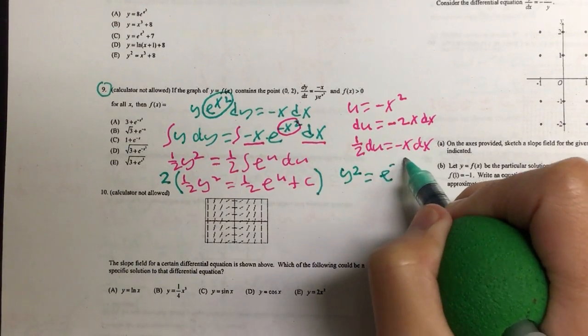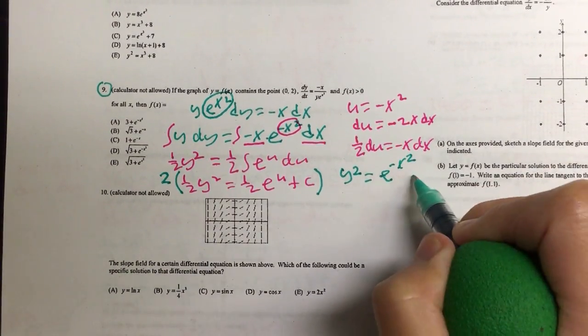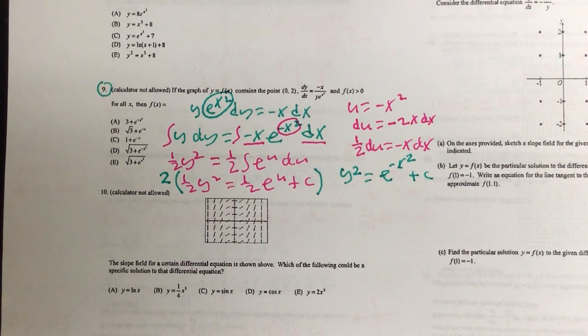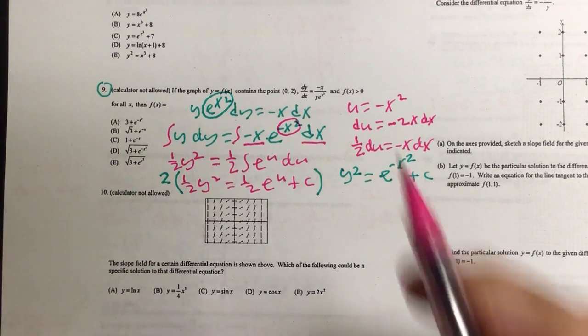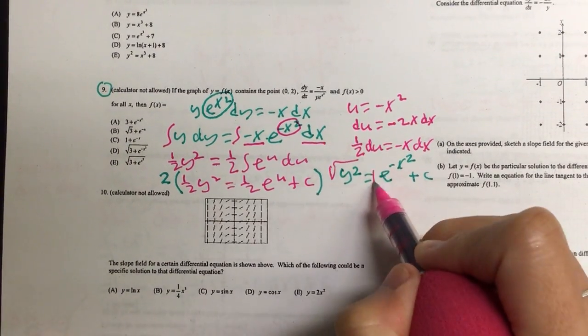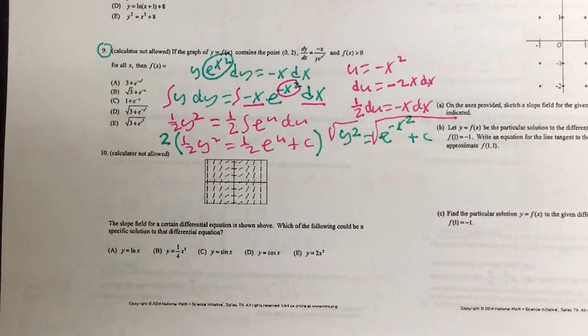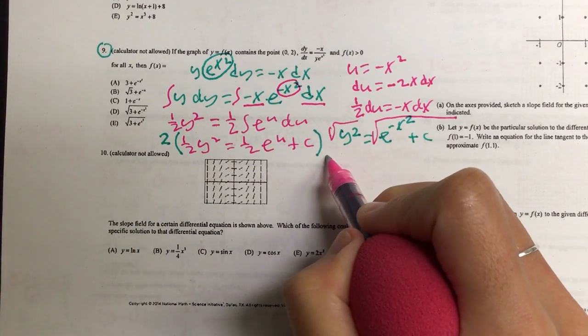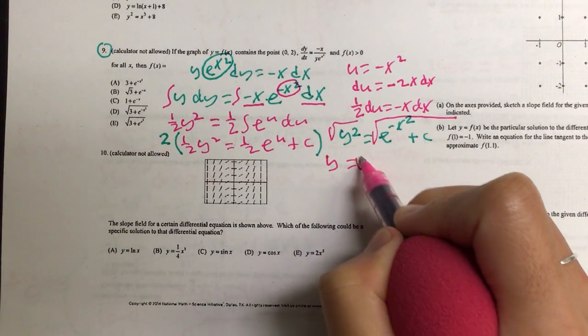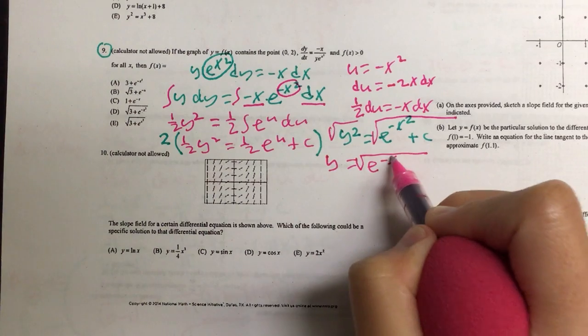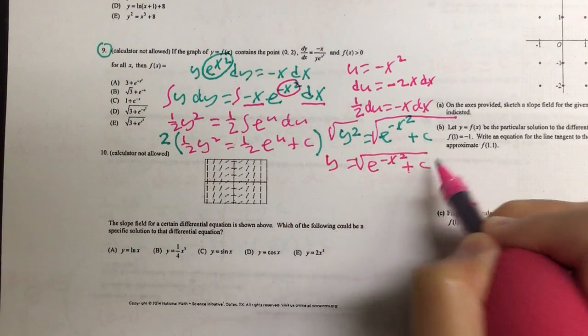So e to the power of negative x all squared plus c. And what needs to happen on both sides here? Square root. So we get y is equal to square root of e to the negative x squared plus c.